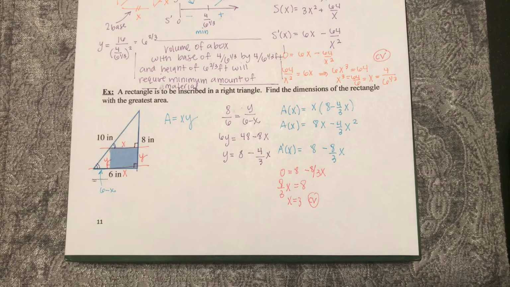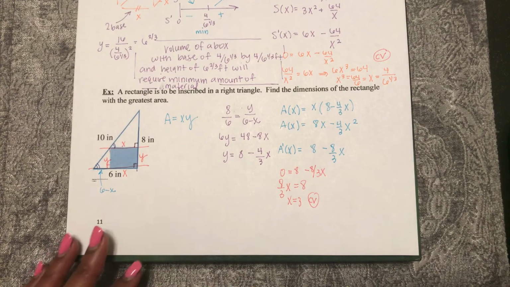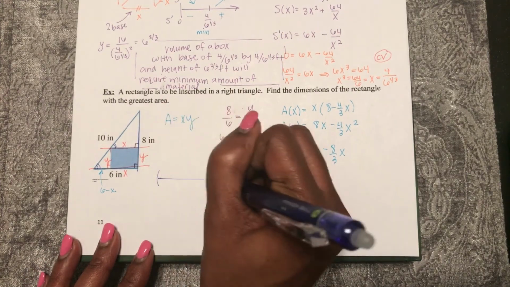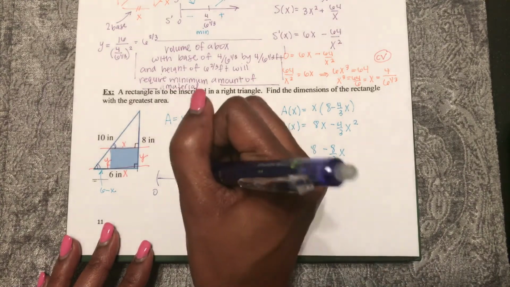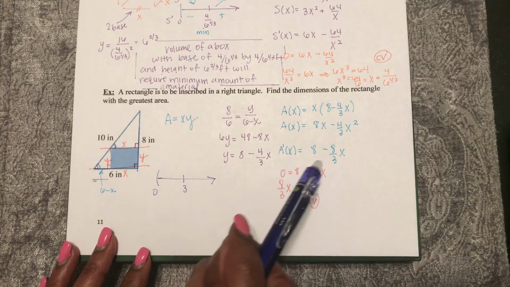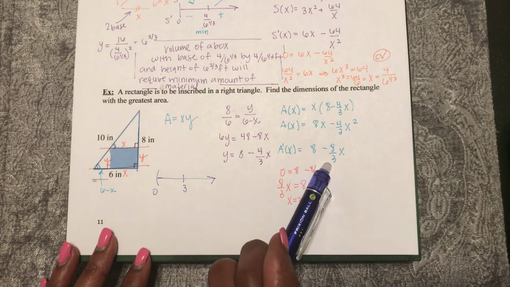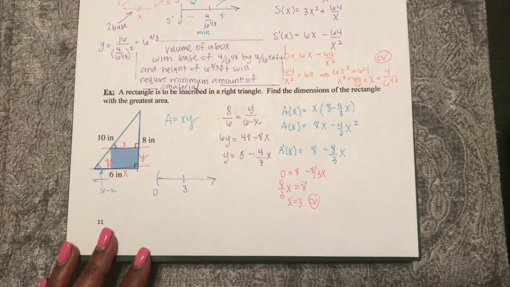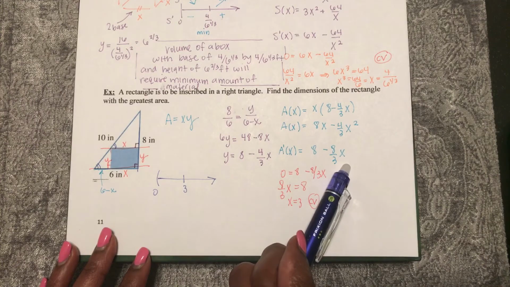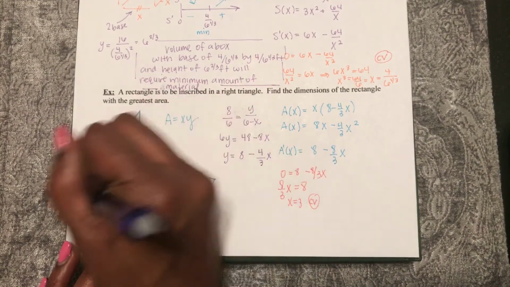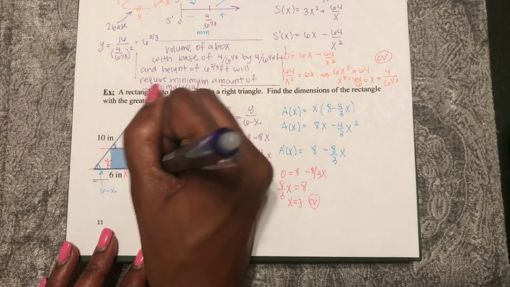So now that I have my critical value, I can do a sign check on my x values greater than 0, and I know my critical value at 3. So for less than 3, checking in this derivative, let's say I plugged in 1. 8 minus 8/3 is going to be positive, so A is increasing.